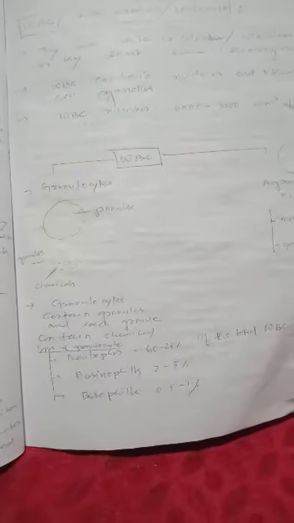WBC, white blood cells, leukocytes. They are white in color, that means colorless, as they do not have hemoglobin. WBC contain a nucleus and other cell organelles. WBC number is 6,000 to 8,000 per cubic millimeter of blood.